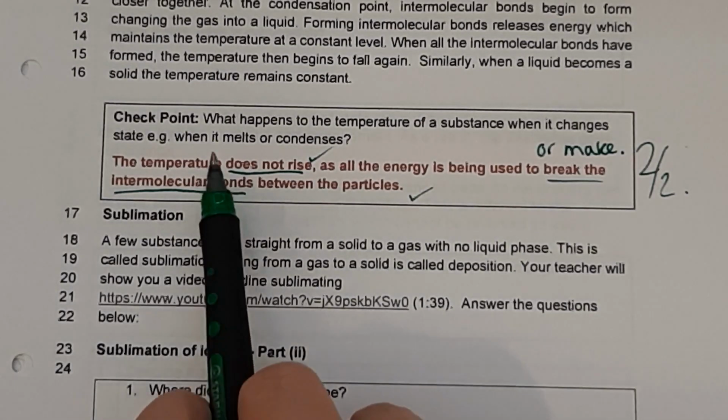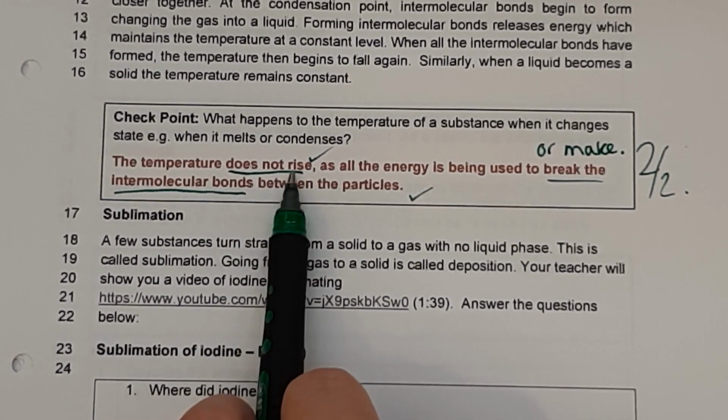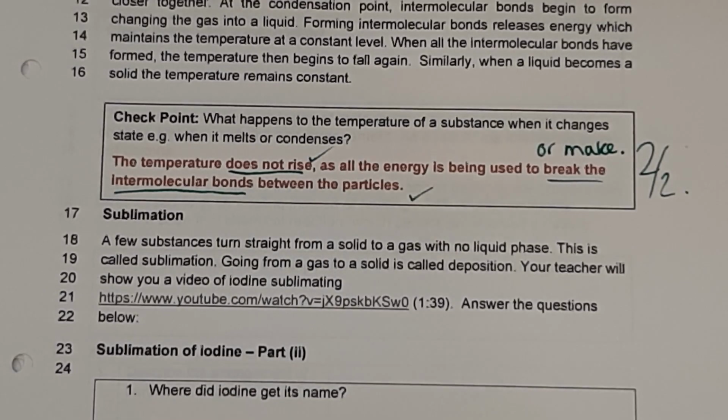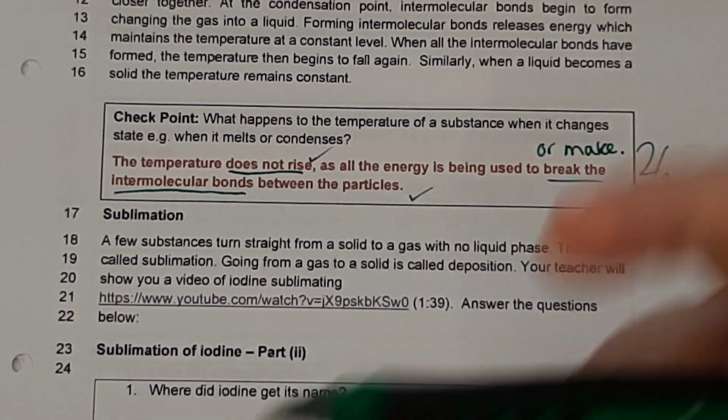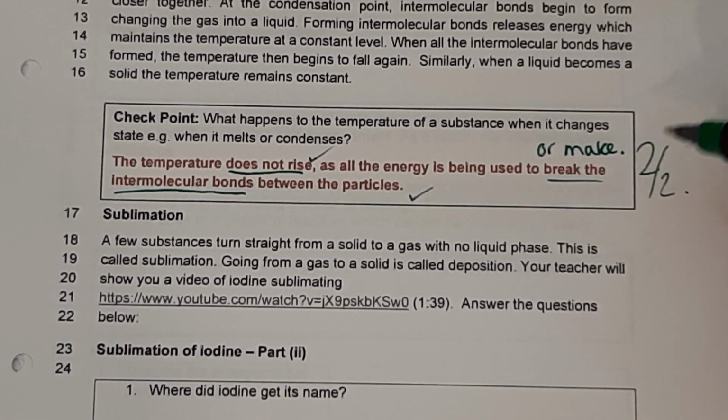So the first part is saying the temperature doesn't change, or doesn't rise, doesn't fall, doesn't change. That's because all the energy is being used to break the intermolecular bonds, or they're being made and releasing energy. Okay, so we're going to move on to sublimation.